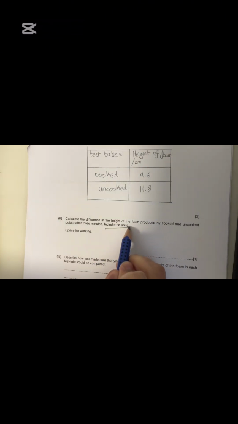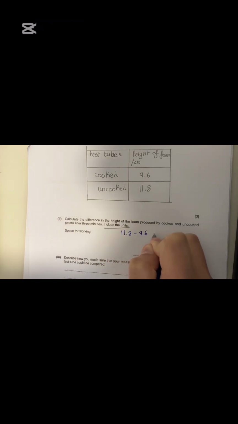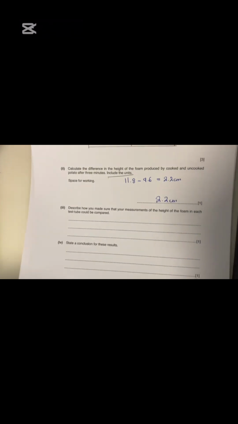Calculate the difference in the height of the foam produced by cooked and uncooked potato after 3 minutes. Include the units. Now this question only has 1 mark and we only have 1 step to do, which is to subtract 11.8 minus 9.6, which is equal to 2.2 centimeters. Write that down. Let's go to the next question.